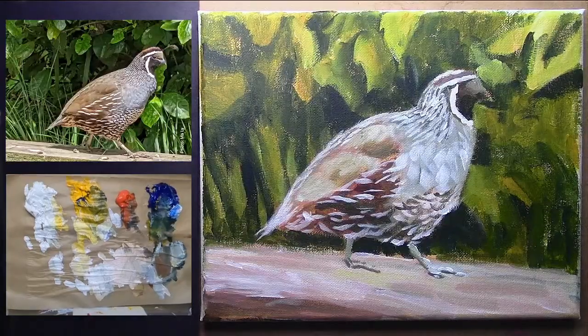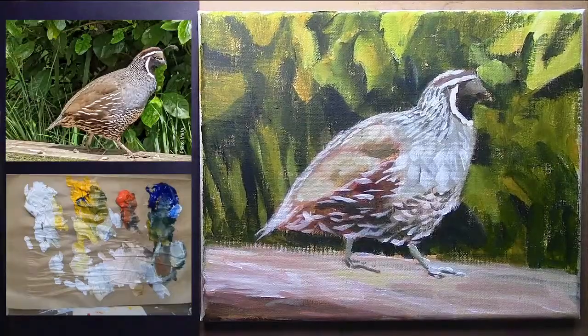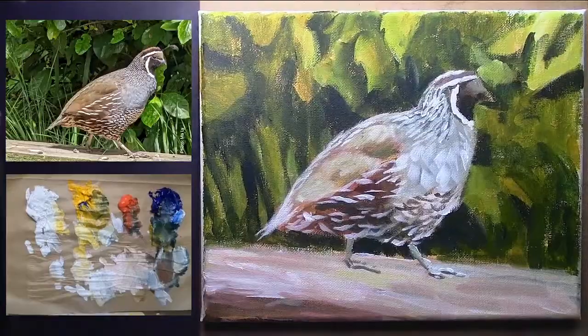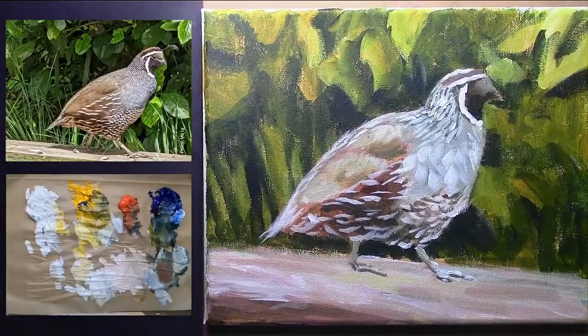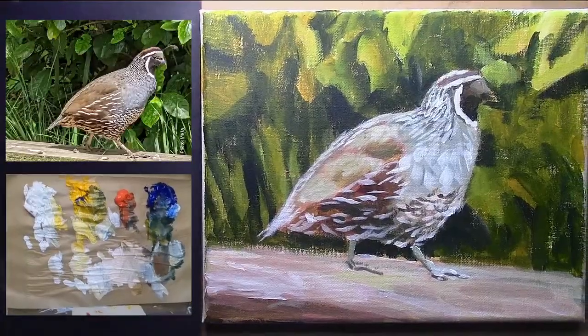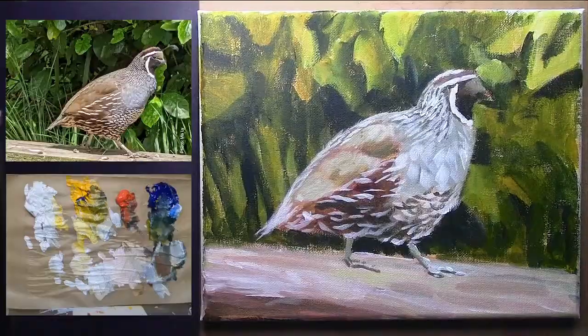It has some greenish tones too. So about that, I move the camera. So it's not just gray, it has some greenish.